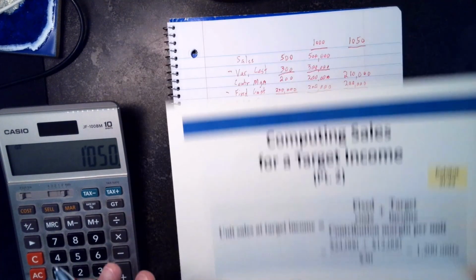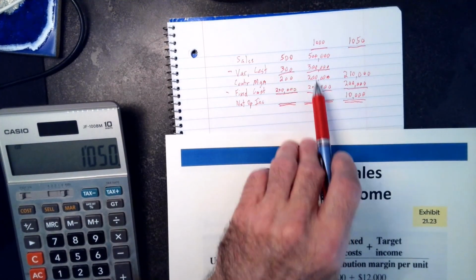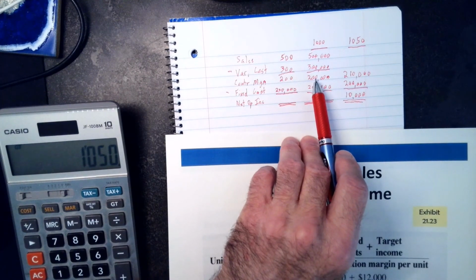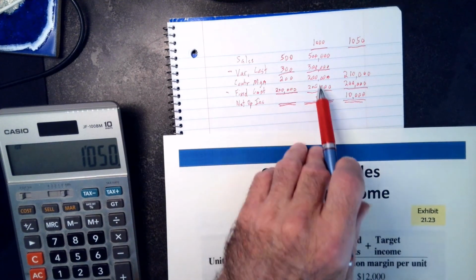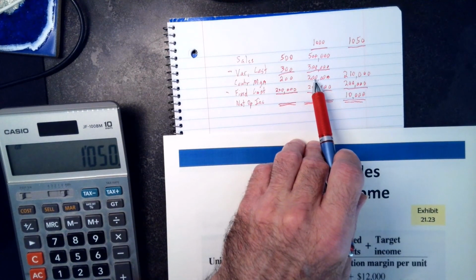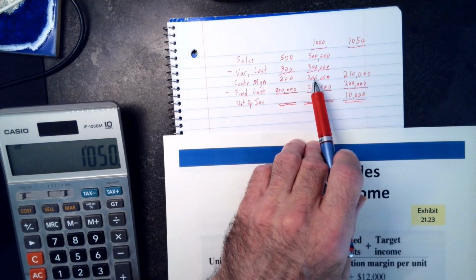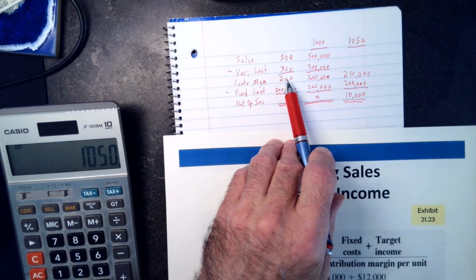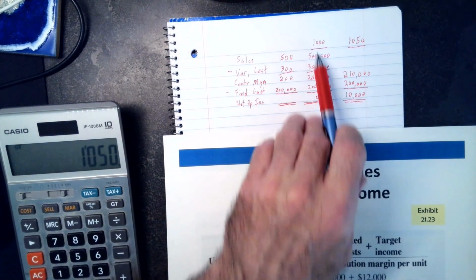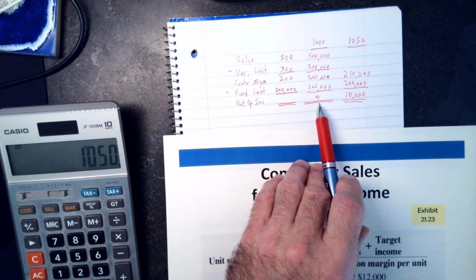But I'll tell you what, if you follow the premise that really is concentrated on contribution margin, not fixed cost, not like it is here, okay? All you have to do is think contribution margin. That's where the action is, right here. And so if you take the contribution margin, divide by the contribution margin per unit, you know how many units you need to sell to break even.